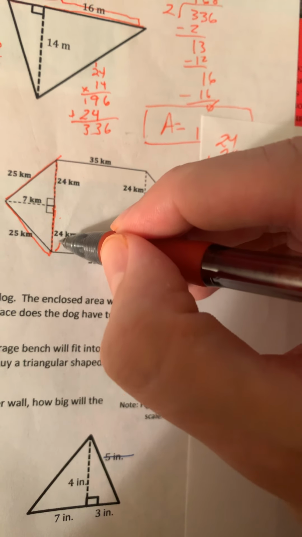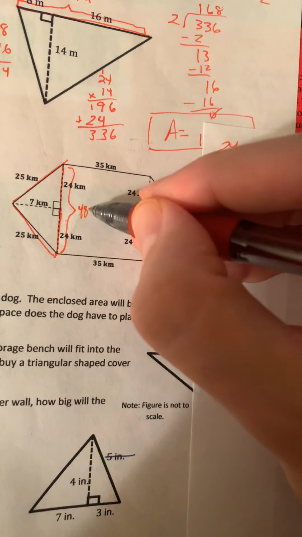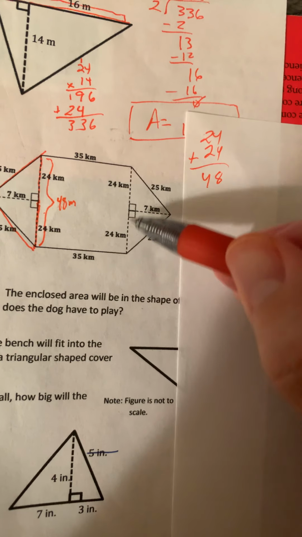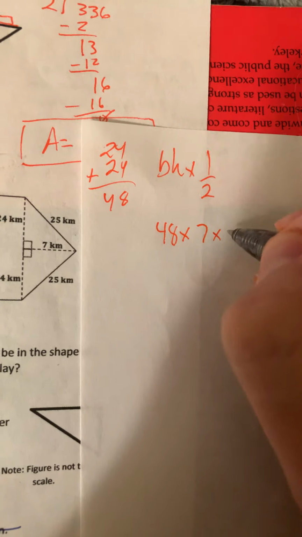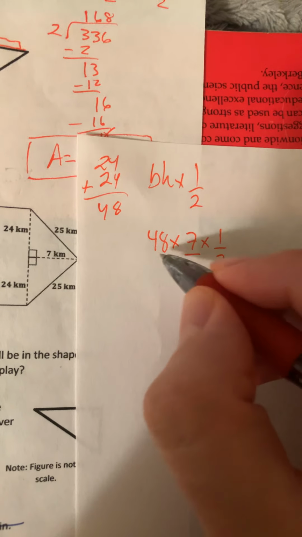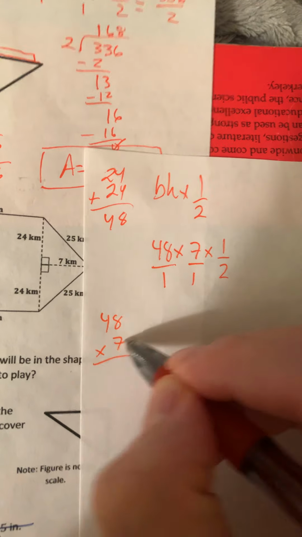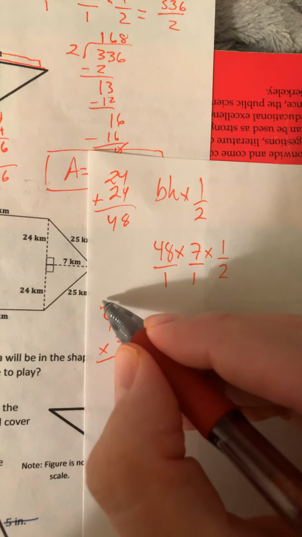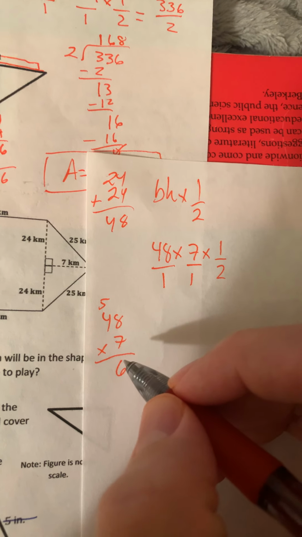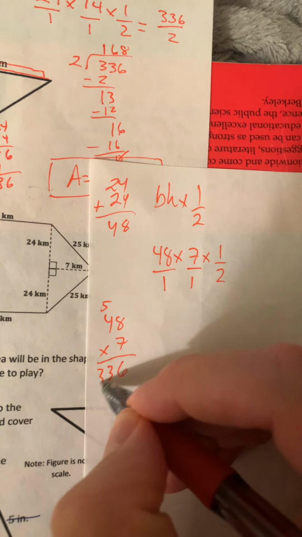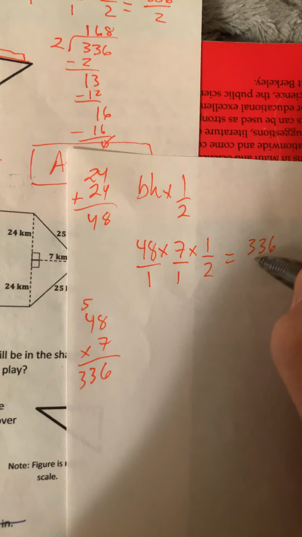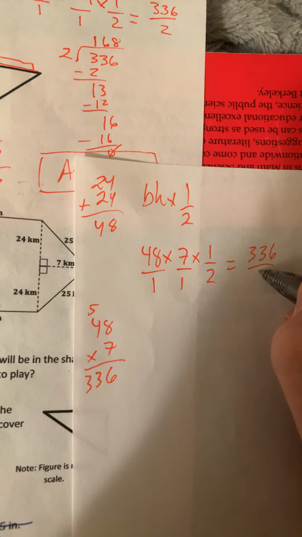And I'm actually gonna make a little tally mark here. It's 48 meters. So that means that this one is also going to be 48. So I'm gonna use base times height times 1/2. My base is 48, times my height is 7, times 1/2. And I'm gonna make these into fractions so I can multiply across. Let's see, 48 times 7. 8 times 7 is 56, carry the 5. 7 times 4 is 28, plus 5 is 336. And this one is divided by 2.